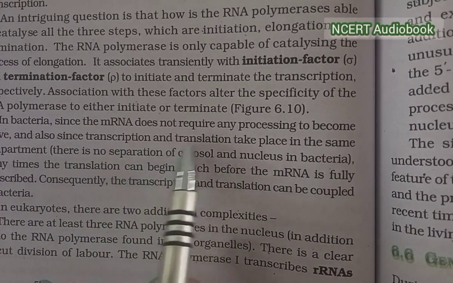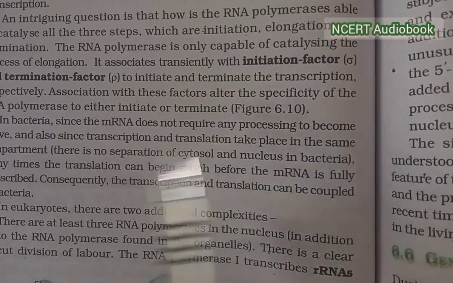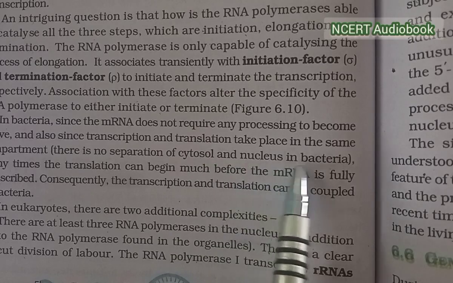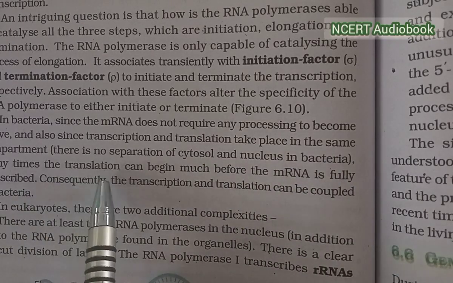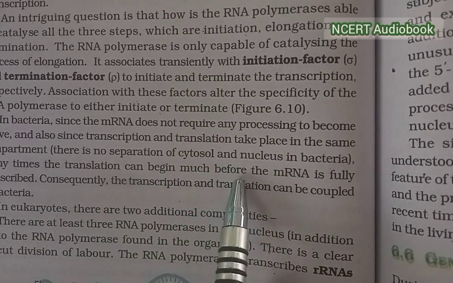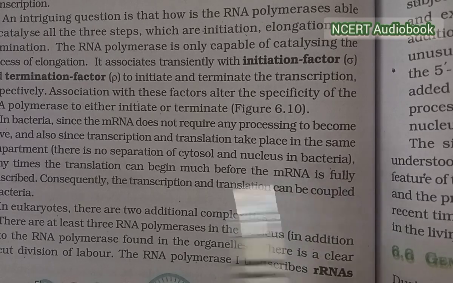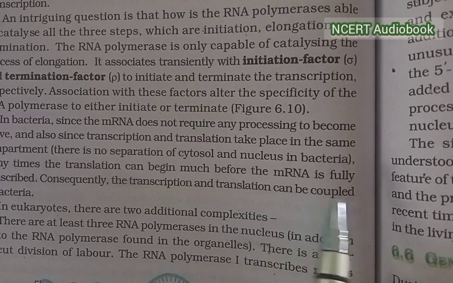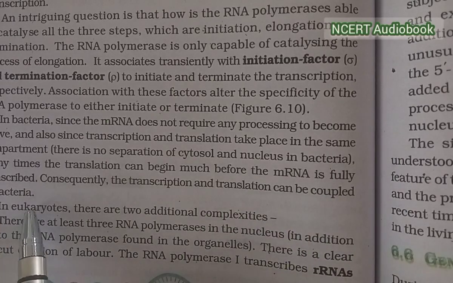In bacteria, the mRNA does not require any processing to become active, and transcription and translation take place in the same compartment, since there is no separation or capsule of the nucleus in bacteria. Many times translation can begin much before the mRNA is fully transcribed. Consequently, transcription and translation can be coupled in bacteria.